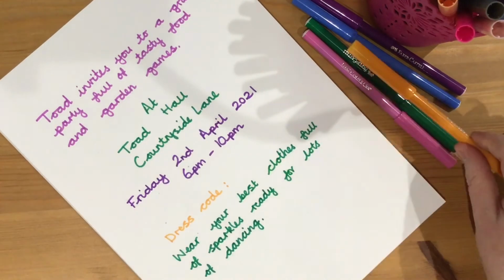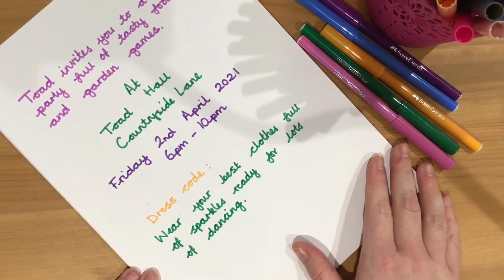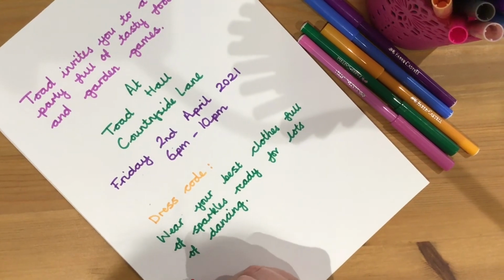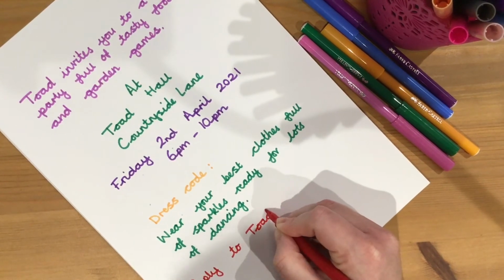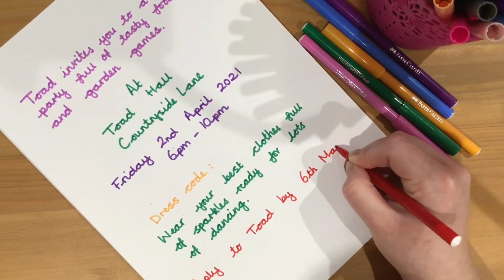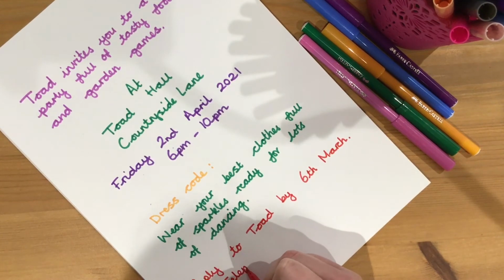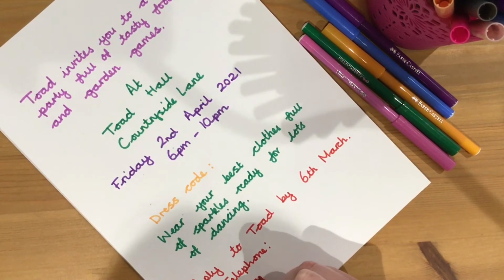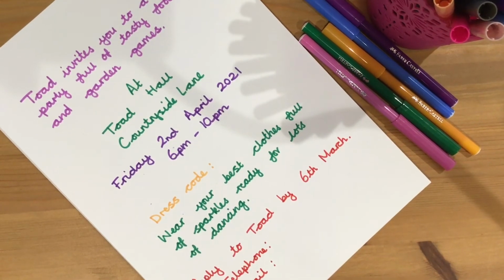I also need to let my guest know when to reply by, so I know how many guests are going to be coming to my party. So reply to Toad by the 6th of March. And then I can put a telephone number. I can put an email address if I wanted to. And I could fill those in and then my guest would know when to respond by.